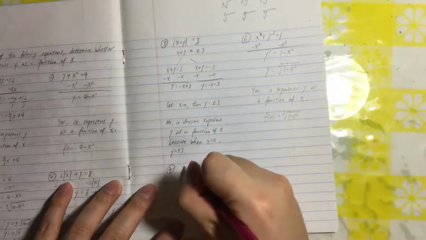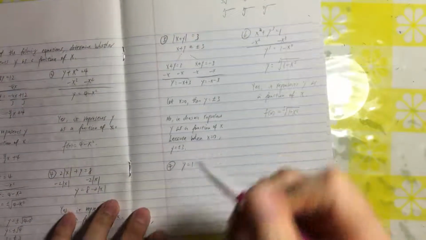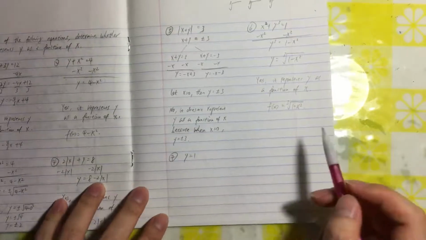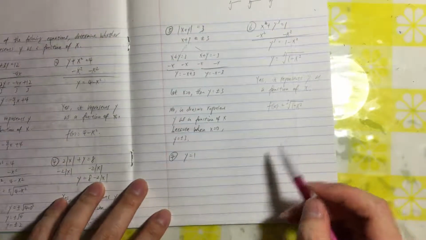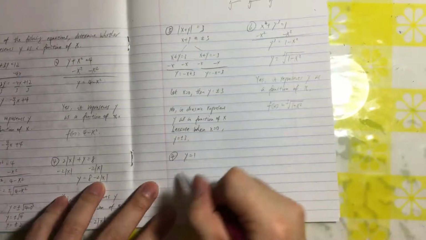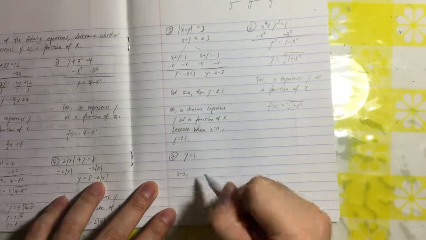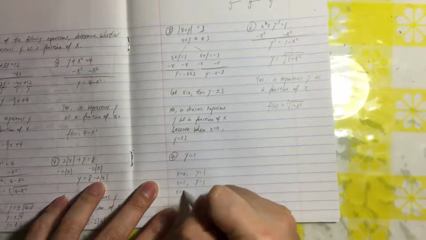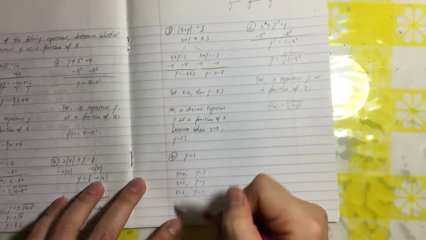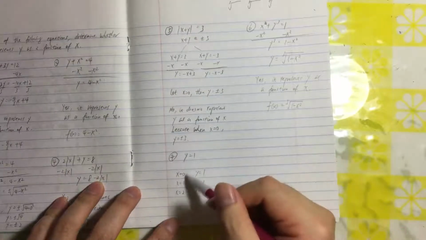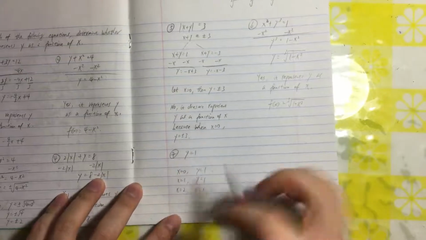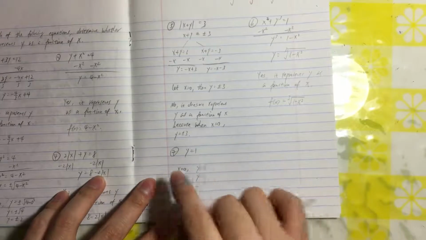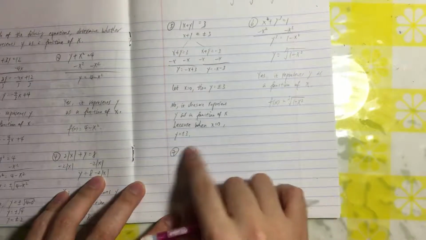Next, y equal to 1. Does this equation represent a function? So for y equal to 1, let's test some x values. If x is 0, y is 1. If x is 1, y is 1. If x is 2, y is 1. That means for every x, y is 1. So yes, this represents y as a function of x, since for every x, there exists exactly one y. So yes, this equation represents a function of x.